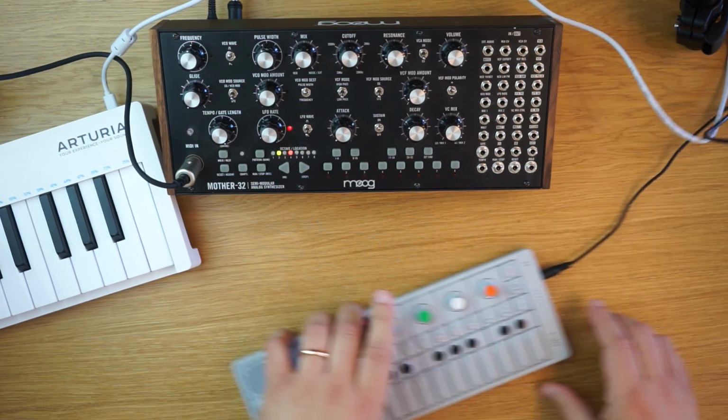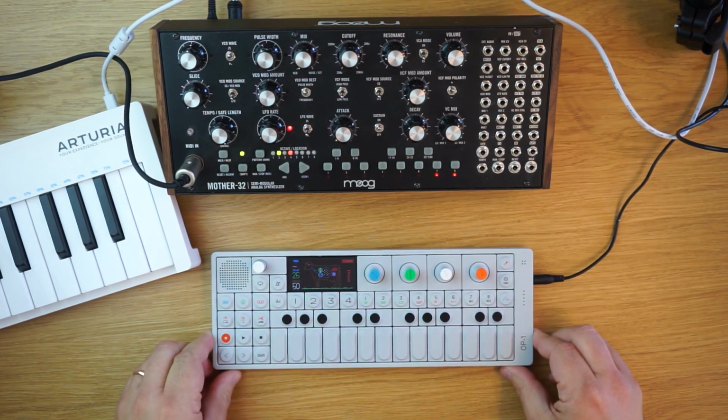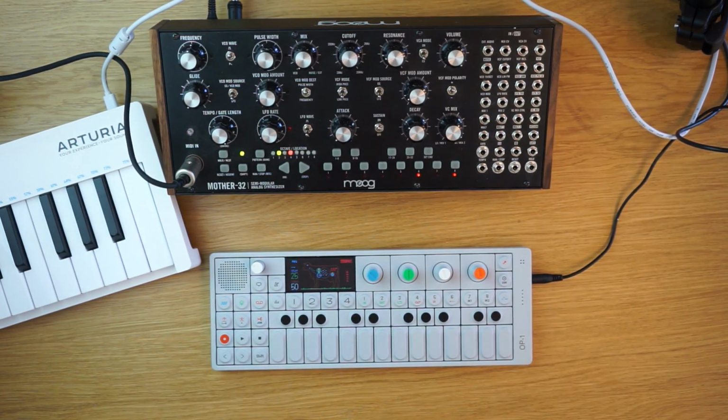So now that I've got the sequence playing in the background, I can bring in something else and just play on top of that and keep the sequence running.